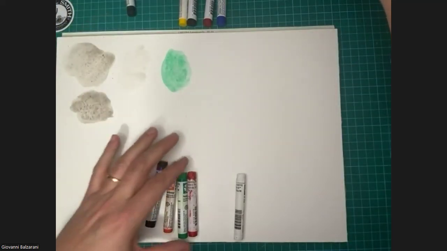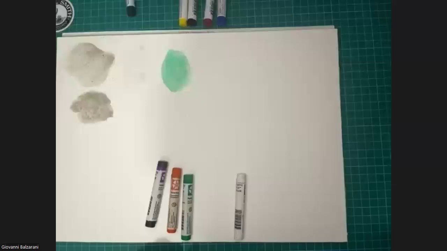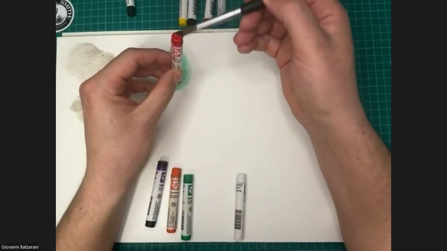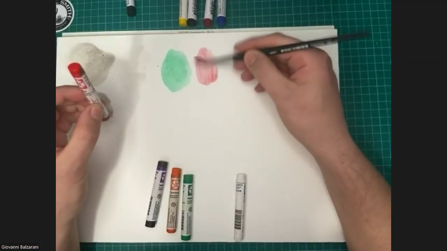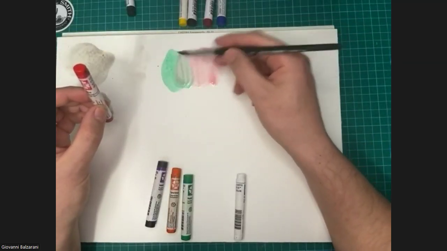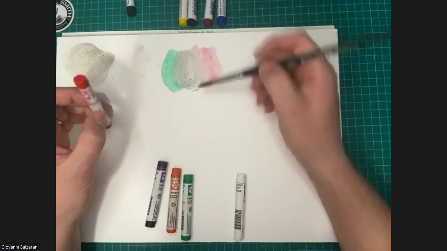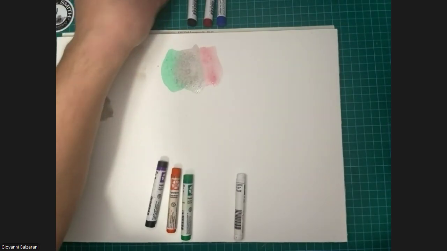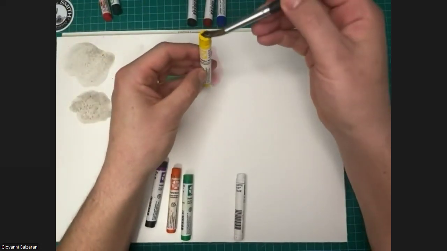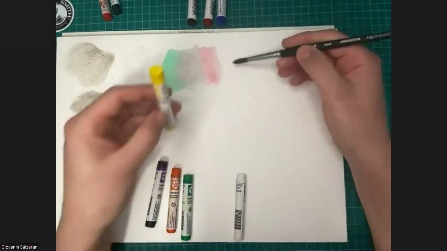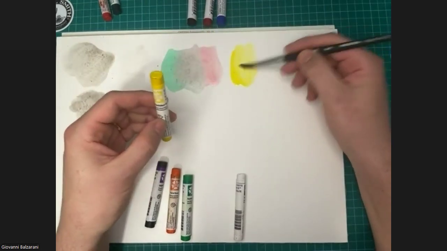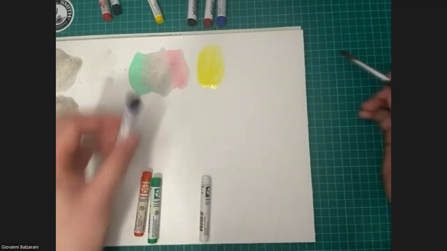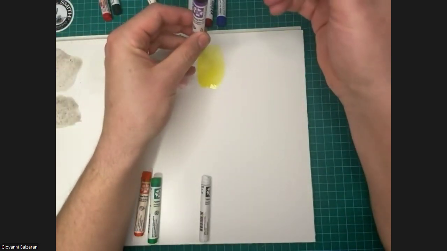I select another red, fire red, and I create green after. For the yellow, also yellow medium, use the imperial purple.